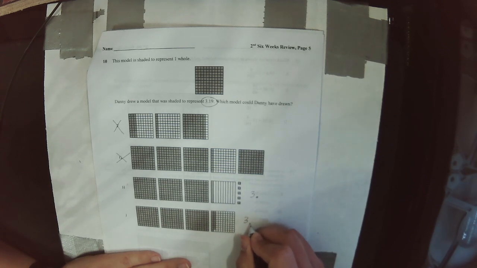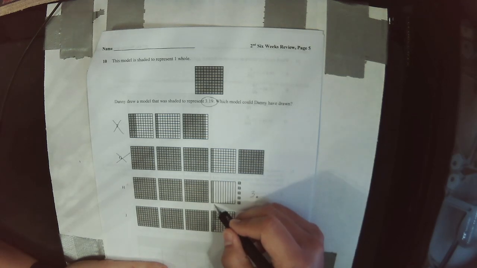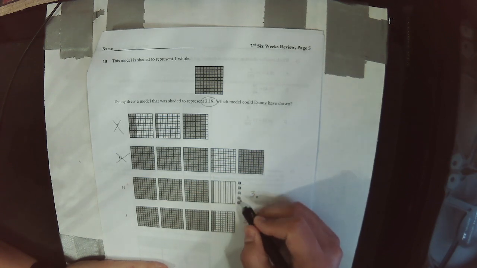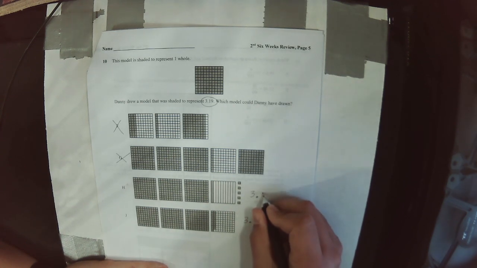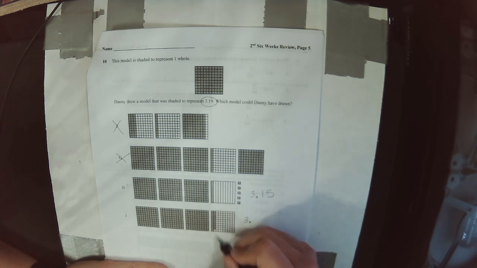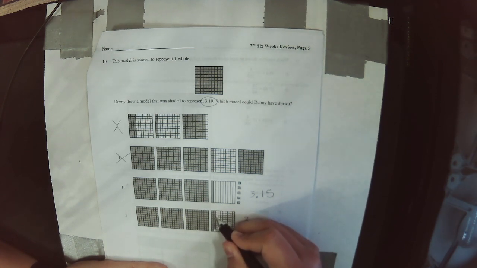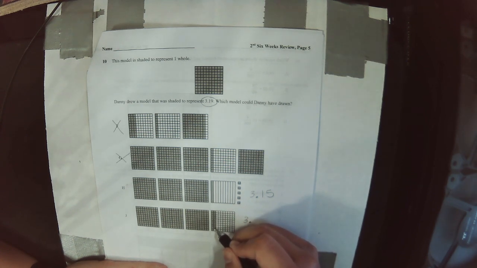Now H and J, they both have 3 whole models shaded in. So I can't get rid of either of those. Both of them start off just fine. 3 decimal decimal. Now I have to look at the last model. H shows me a tenth and then a few hundredths. So 10, 11, 12, 13, 14, 15. So after my decimal, I would put 15. J shows me a tenth and then some hundredths. I have 10, 11, 12, 13, 14, 15, 16, 17, 18, 19.